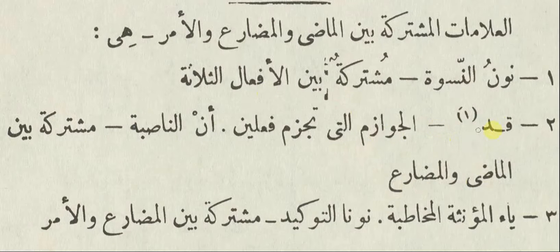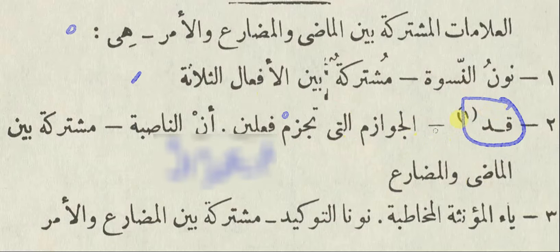He says qad, this is one of the marks. Then these we'll get to later. Focus on the one thing that we will learn, this qad here. We will get to the other two marks later.